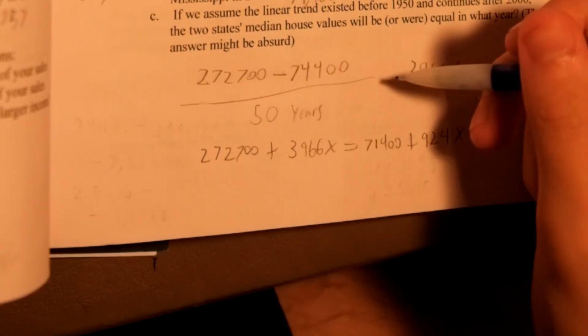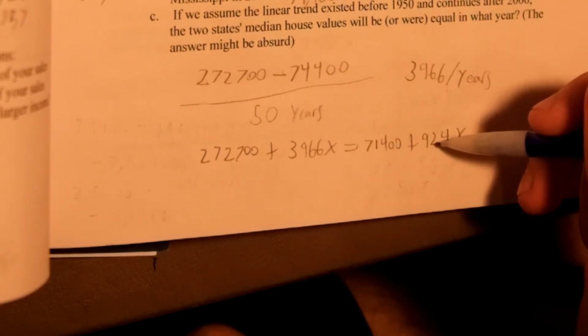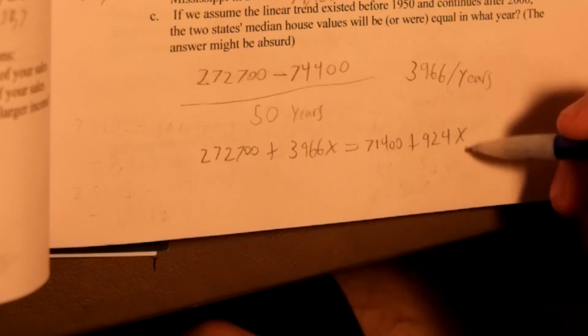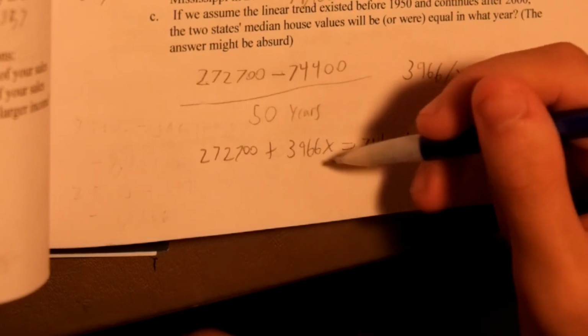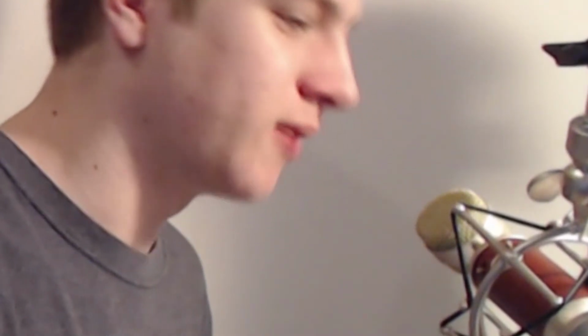And then simplify this. All we have to do is subtract the 924x from this, so there's 0 x's, and then subtract it from this side too, so they're equal. Then all you have to do is divide this number by that number to find out what x is equal to at the end. So we're going to have to divide 201,300 by 3,042 to find out what x will be equal to.